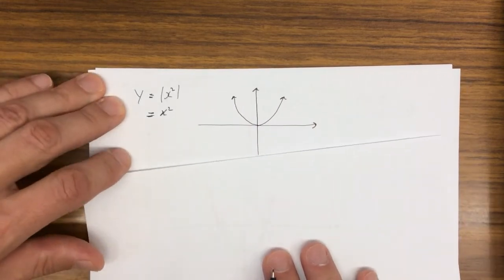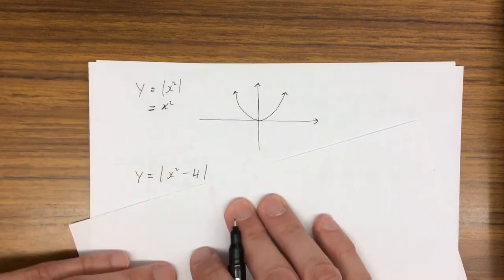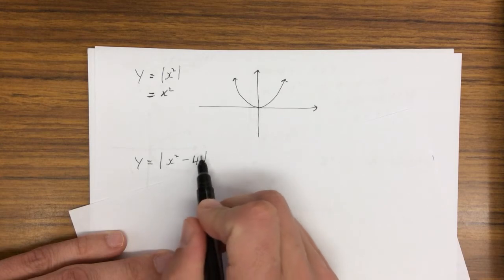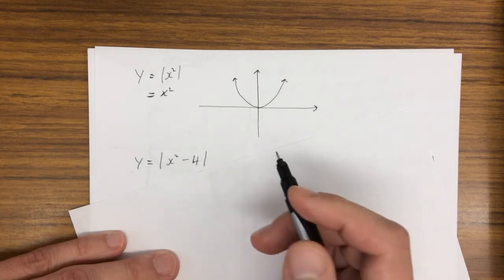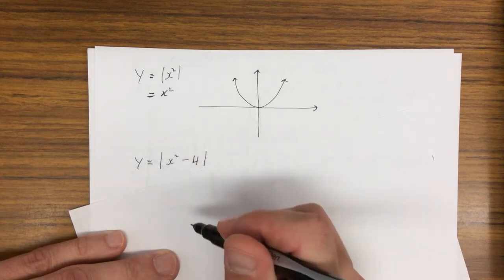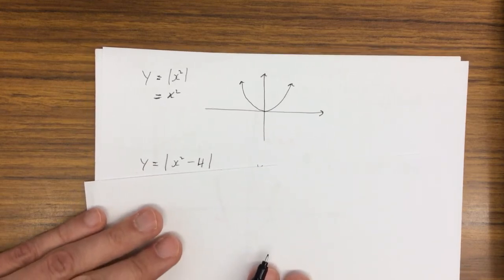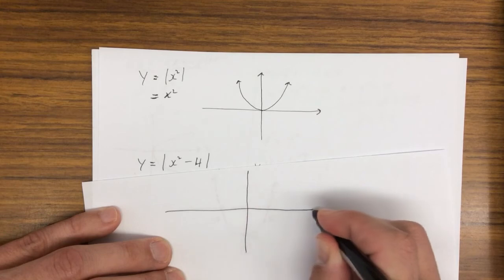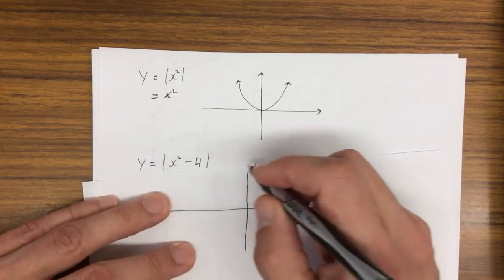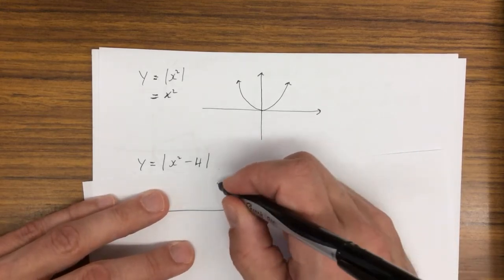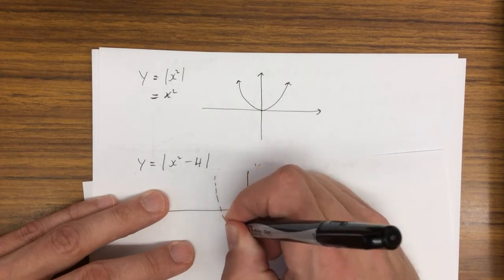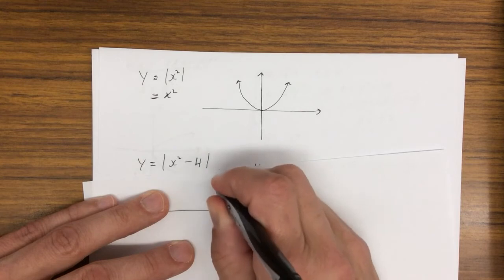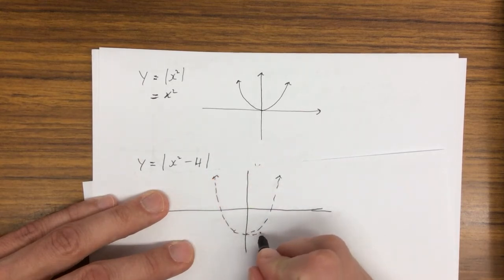Okay? If I wanted to look at this one, absolute value of x squared minus 4, well, you take the graph of x squared minus 4 and draw it. It's x squared shifted down 4. Okay? So what we do here for that one is I'm just going to draw it in dotted lines, or dotted curve. So it would look something like this. And that would be at -4.